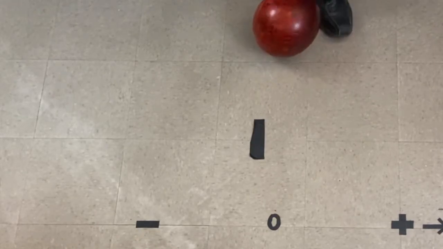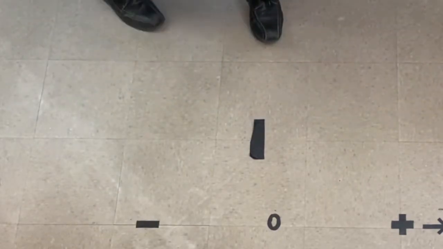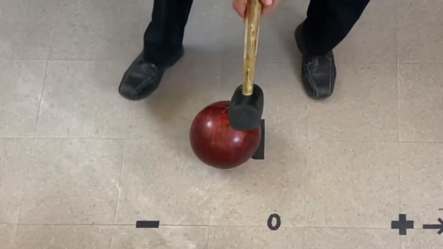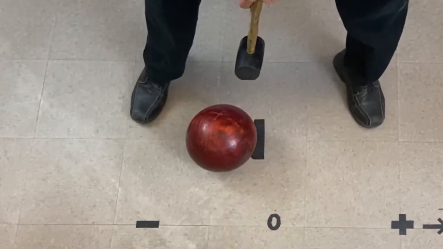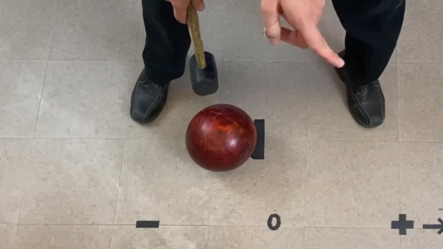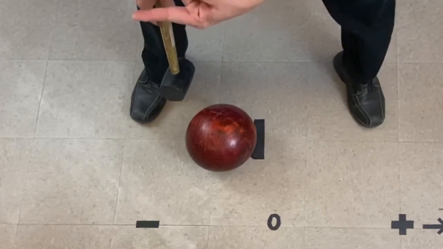Okay, it didn't turn. Hit it harder. All right, try again. Okay, it still did not turn. It turned, but it didn't turn 90. Okay, that's if I tried to hit it this way. In order to stop it moving this way, I need to hit it that way.